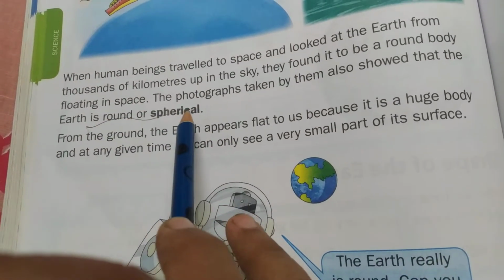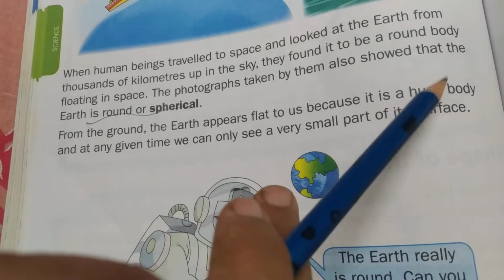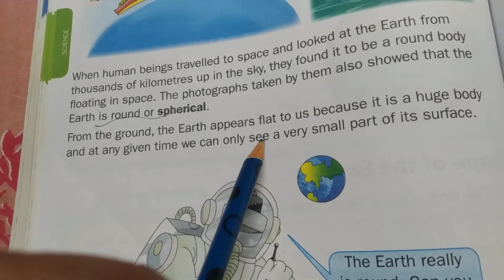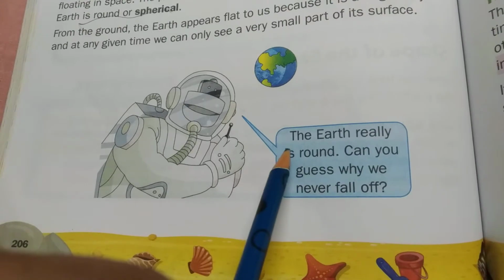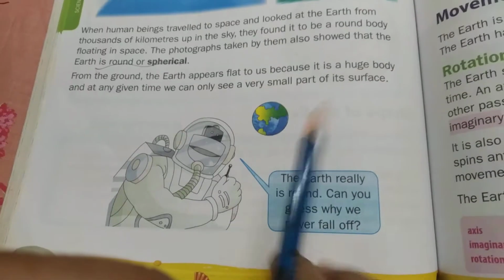Underline this one. Next, from the ground, the Earth appears flat to us because it is a huge body, and at any given time we can only see a very small part of its surface. See here, the Earth really is round. Can you guess why we never fall off?